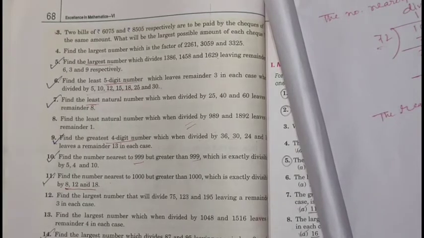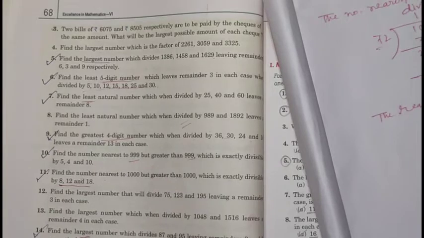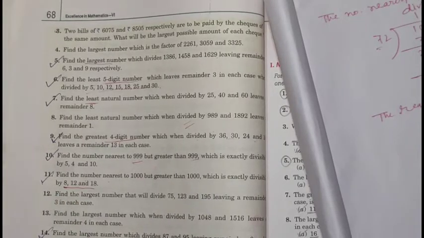HCF, but which numbers do you need to find the HCF of? 87 and 95, leaving remainder 3 and 5 in each case respectively.